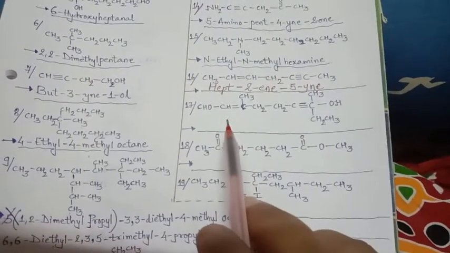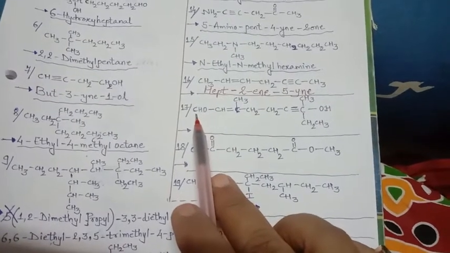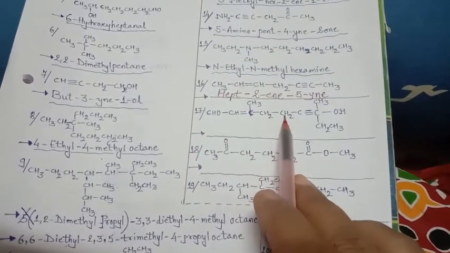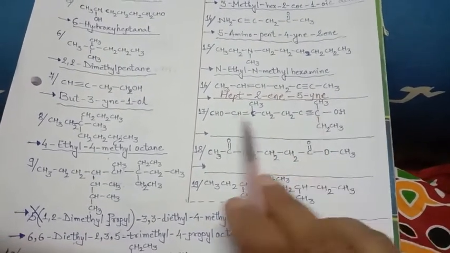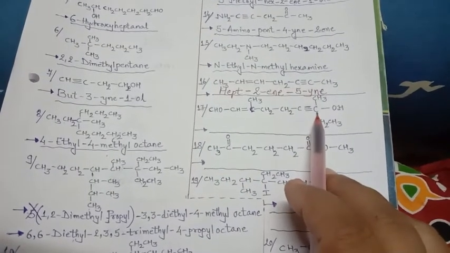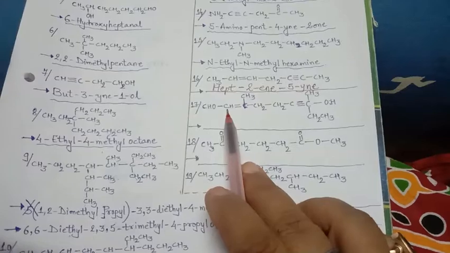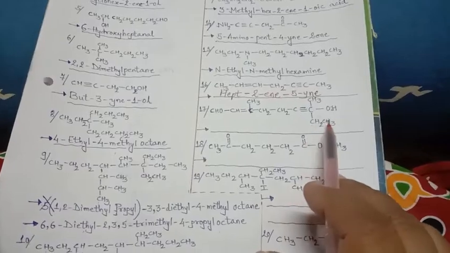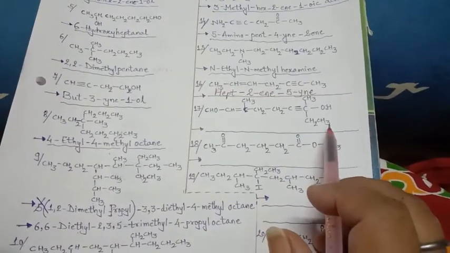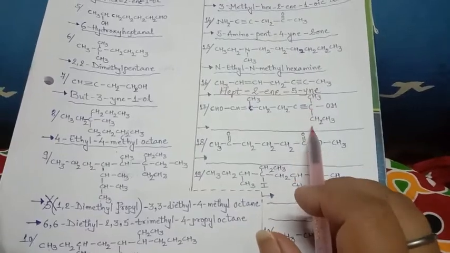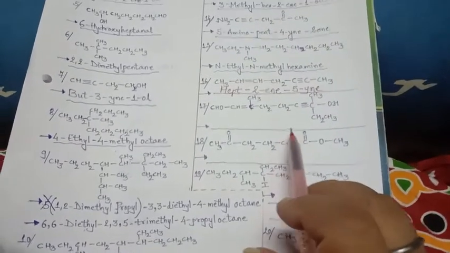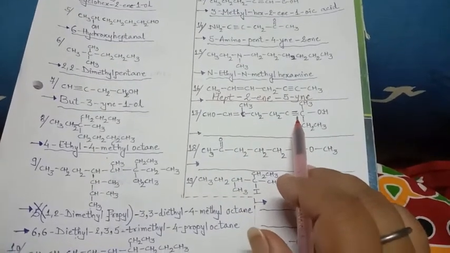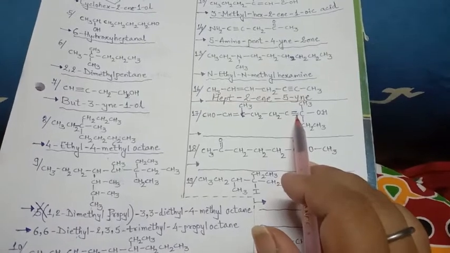How many carbons are there in a straight or continuous chain? If we start from here, it is 1, 2, 3, 4, 5, 6, 7. If we consider this continuously, then it is 7. Now let us see 1, 2, 3, 4, 5, 6, 7, 8, 9. If we consider this, then the longest chain is a total of 9 carbons. Now here you see a double bond is there as well as a triple bond, right?